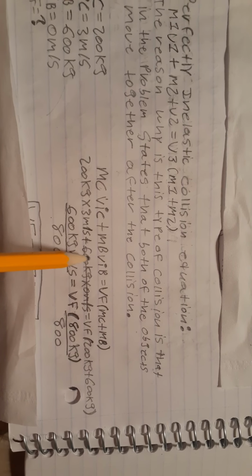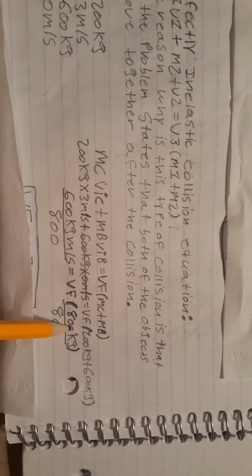Now we're going to multiply and simplify all of the things. So 200 kilograms times 3 meters per second is now 600 kilogram meters per second. This term will cancel out because anything times 0 is 0, times Vf times 200 kilograms plus 600 kilograms. So in this case, we're going to add, and now this will become 800 kilograms times Vf.